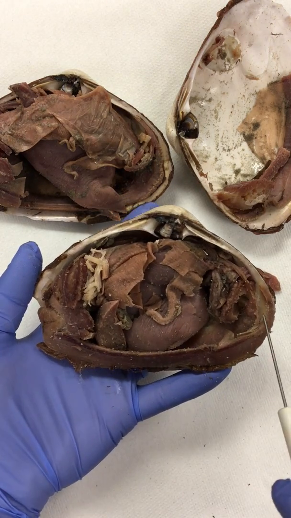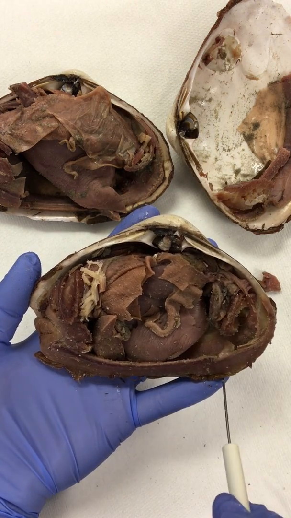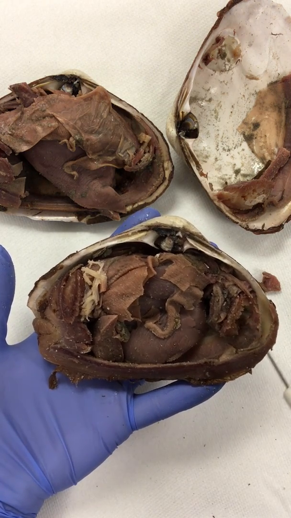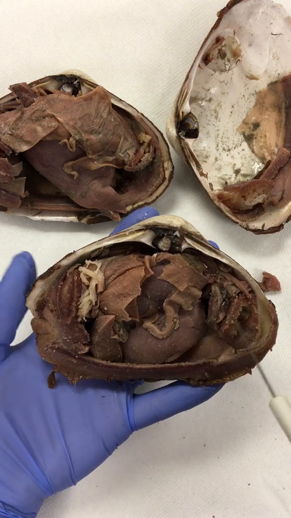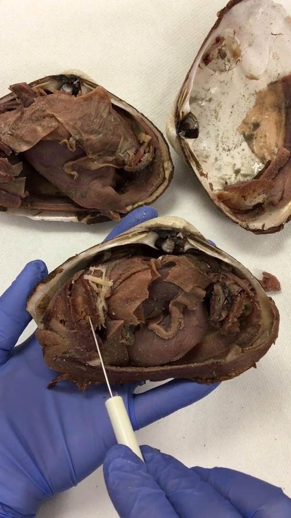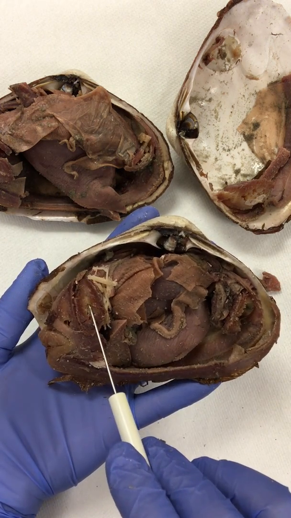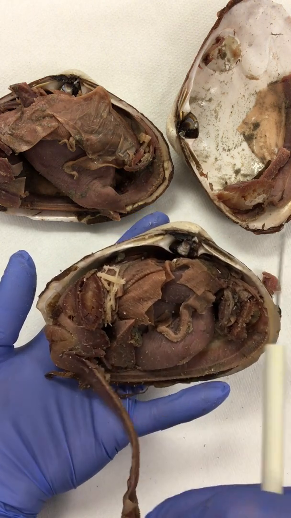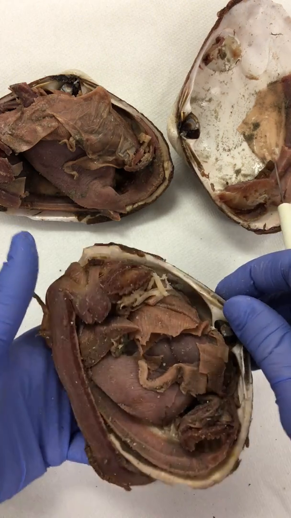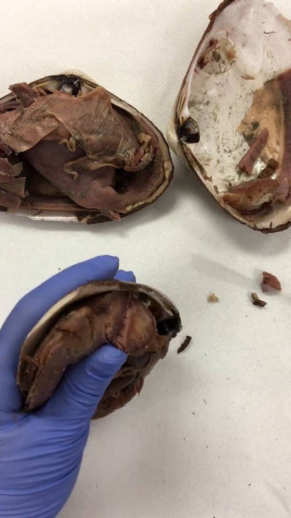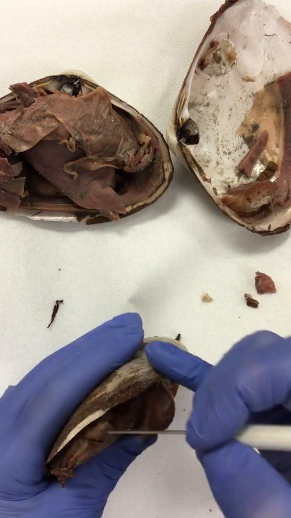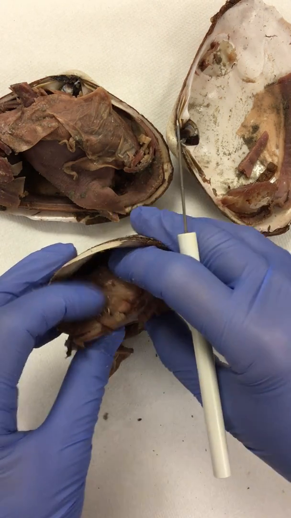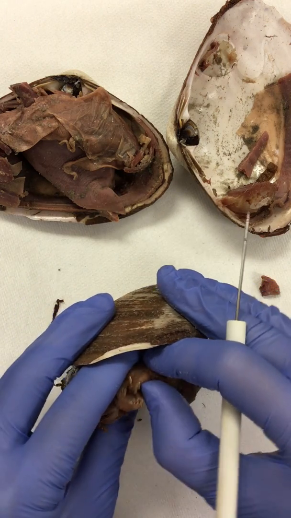So on this one, what we can see is this is the anterior region and this is the posterior region. That means that what's left here is going to be the anterior adductor muscle, and this would be the posterior adductor muscle. Again, running the probe over the top, you can see that it frays a little bit. The mantle's been removed, so I have this mantle skirt, and what I want you to notice on the posterior region, as I turn this up to look at it, is that there are these openings, and these are the siphons. This is how water essentially enters and exits the clam.